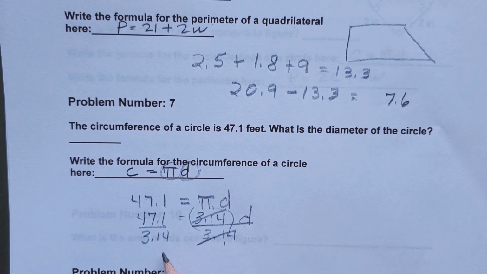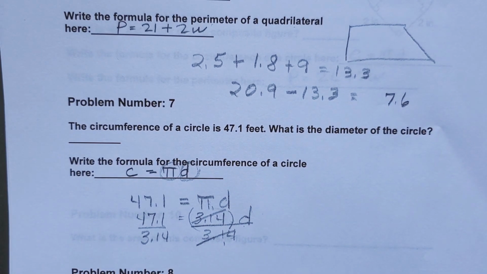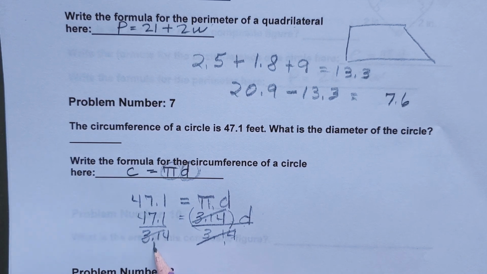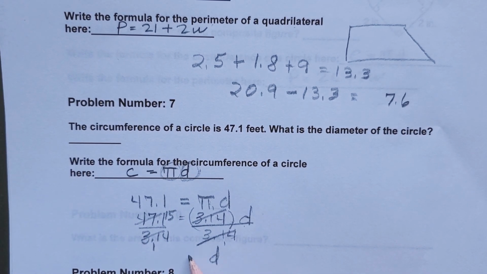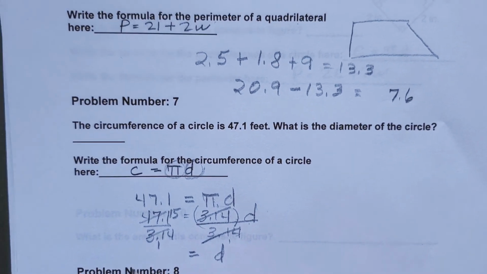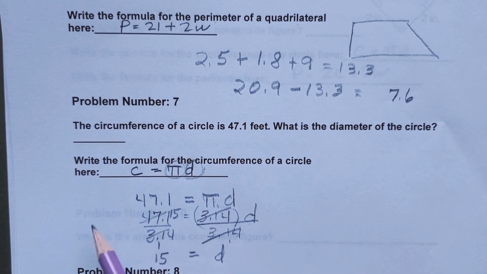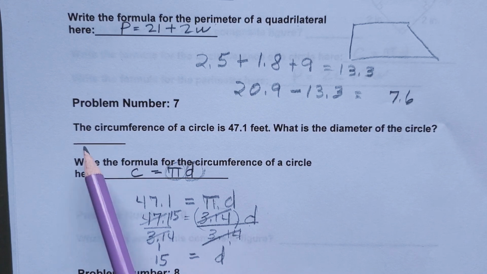And then 47.1 divided by 3.14 is 15. So all you have left is D equals 15. So the diameter is 15.